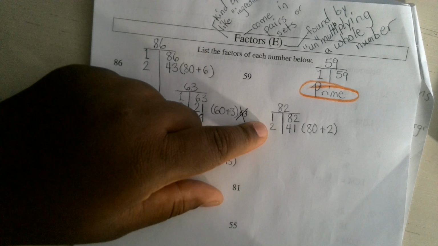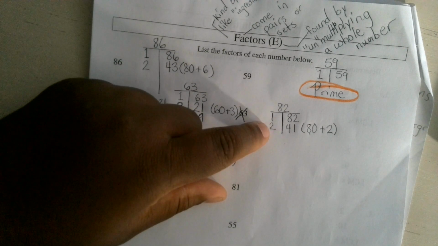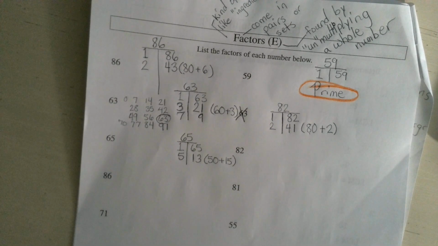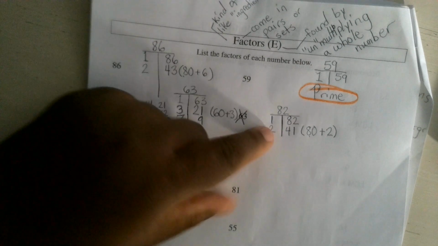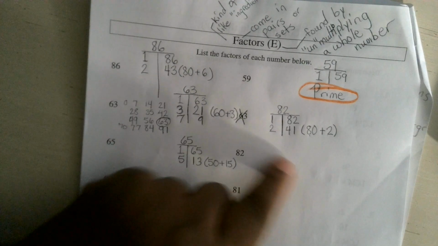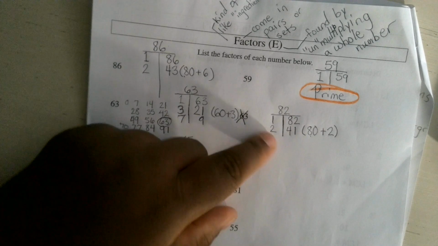Let's see. 5 is not on the list. Is 6 on the list? No, because 2 and 3 are not on the list. Oh wait, I don't need to check even numbers. So 7. Let's see, that would be 77, 84. No. 9. No, because the digit sum is 11.